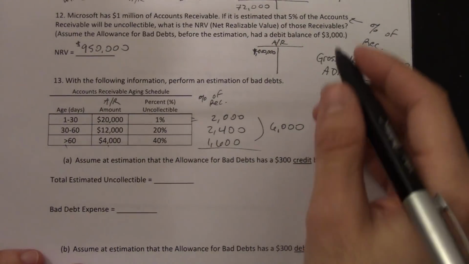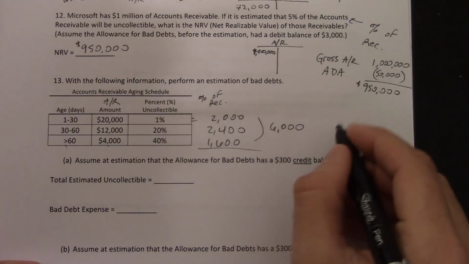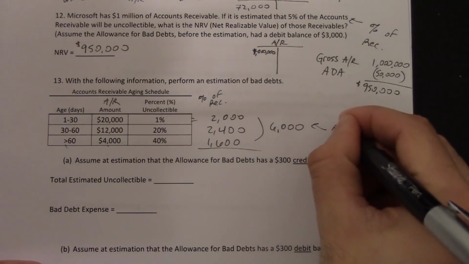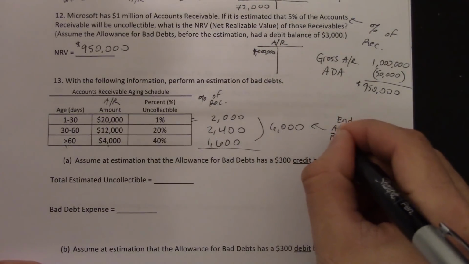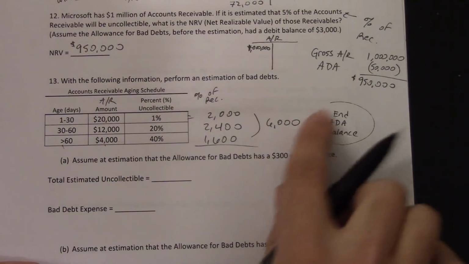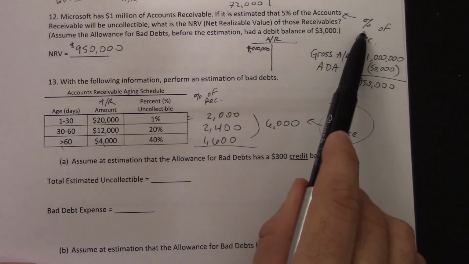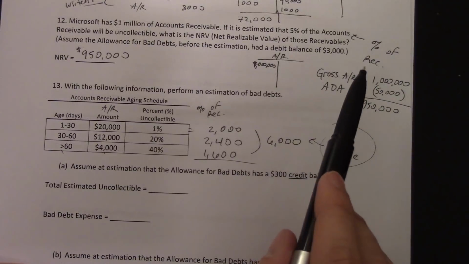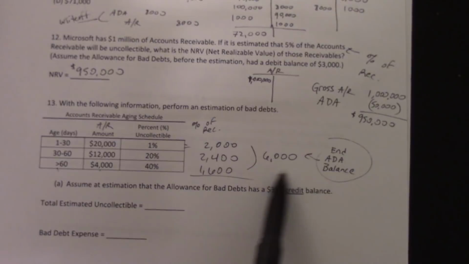And now, remember that this number that you calculate is the ending ADA balance. That's where most of you will screw up. Whenever we're having percent of receivables, the number that we calculate using these percentages is the ending ADA balance.